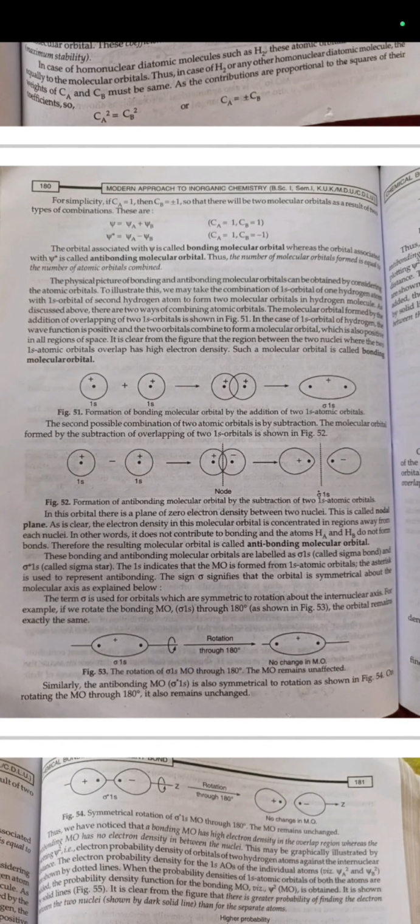The orbital associated with Psi is called bonding molecular orbital, whereas the orbital associated with Psi star is called antibonding molecular orbital. Thus, the number of molecular orbitals present is equal to the number of orbitals combined. The physical structure of bonding and antibonding molecular orbitals can be obtained by considering the atomic orbitals.